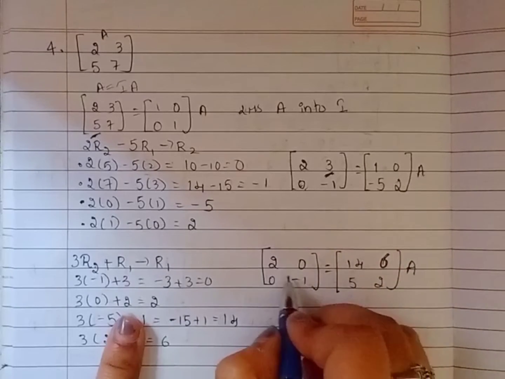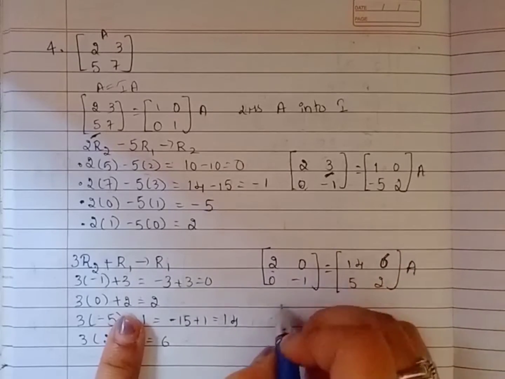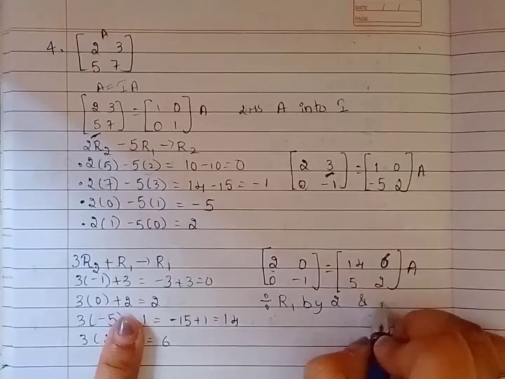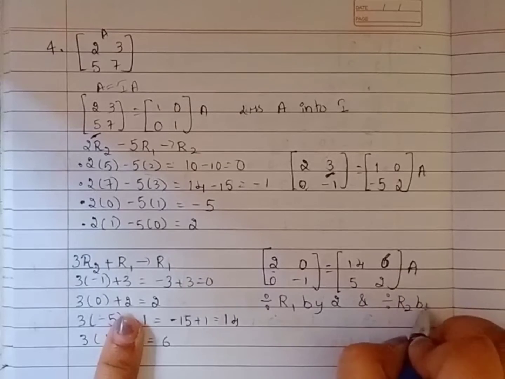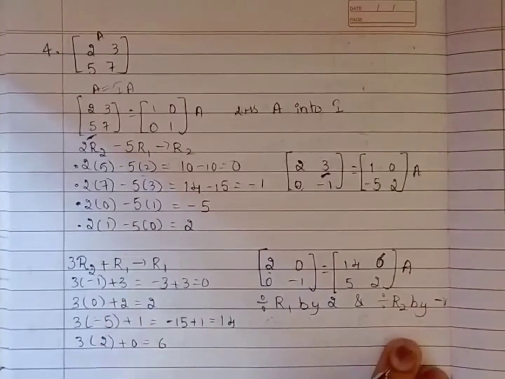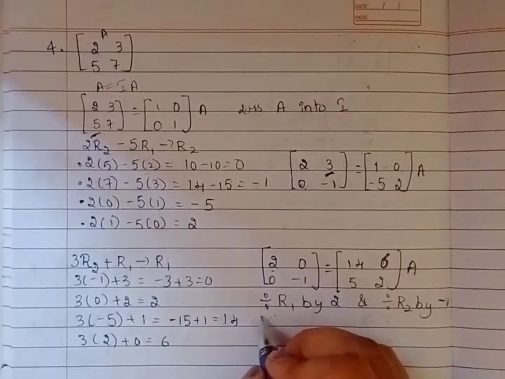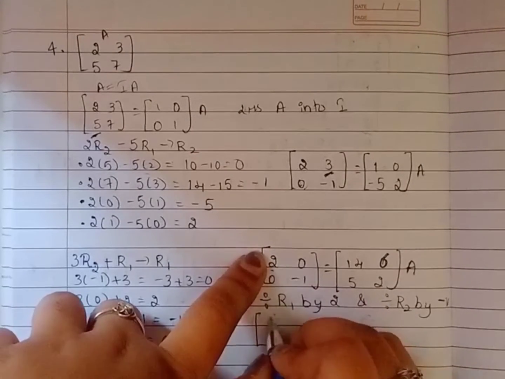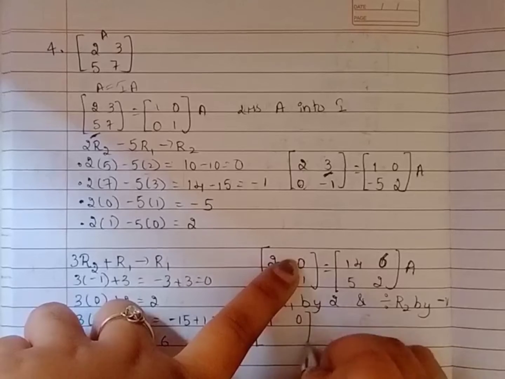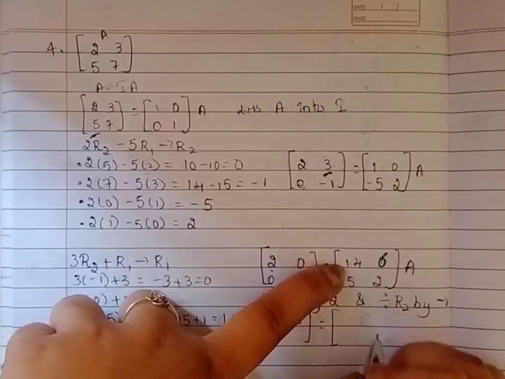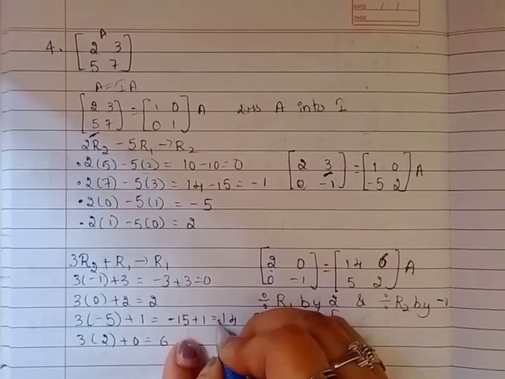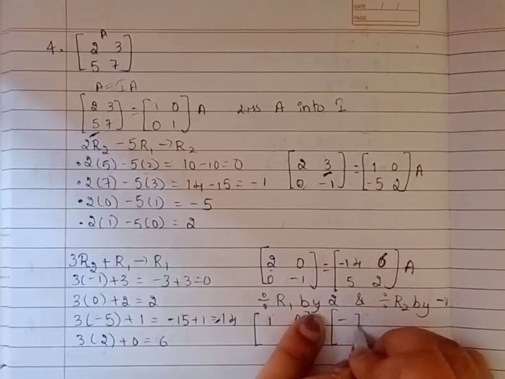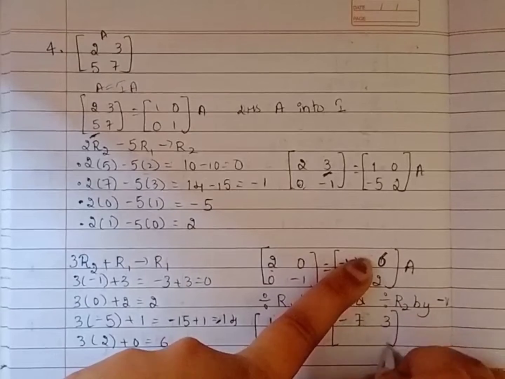Okay, so now we have to divide row 1 by 2 and divide row 2 by minus 1. If we divide row 1 by 2, 2 by 2 is 1, 0 by 2 is 0, which is equal to minus 14 by 2, which is minus 7, and 6 by 2 is 3 into A.